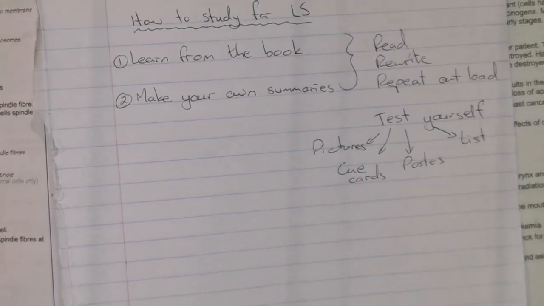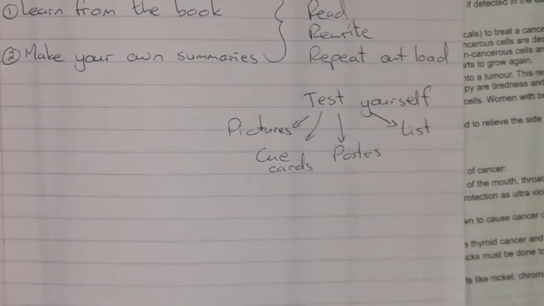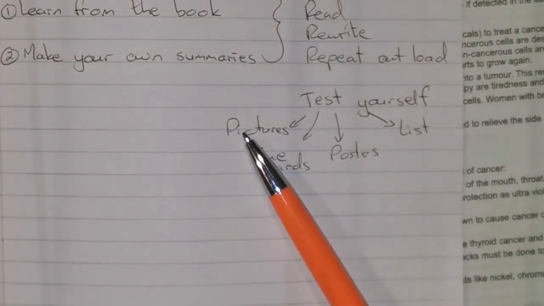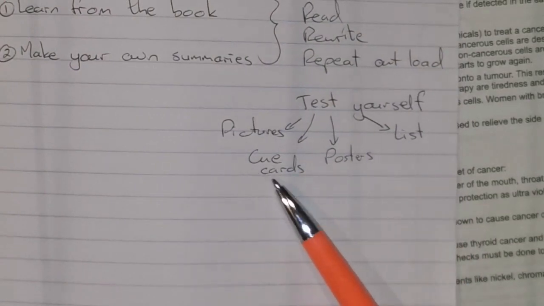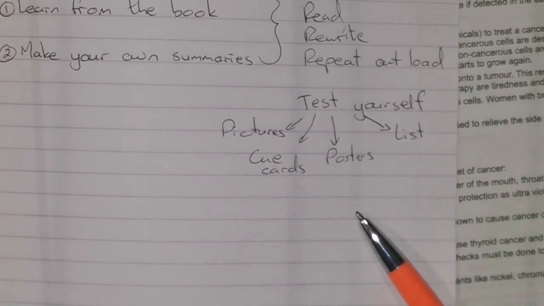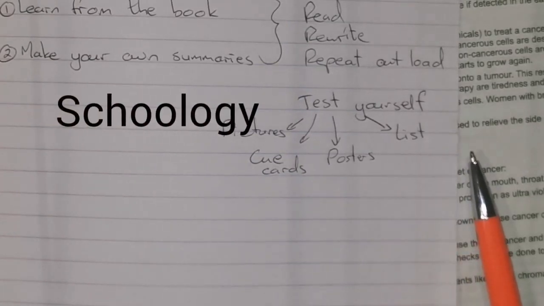Now, if you decide in this exam to make a way of testing yourself, whether you make lists or posters or cue cards or pictures, you are very welcome to bring these to me at any time or email them to me to help you, just check you. Okay, so if you go into Schoology, you'll actually see there's quite a few lists already and some pictures there that you are welcome to print and cut out and use and make your own cue cards.